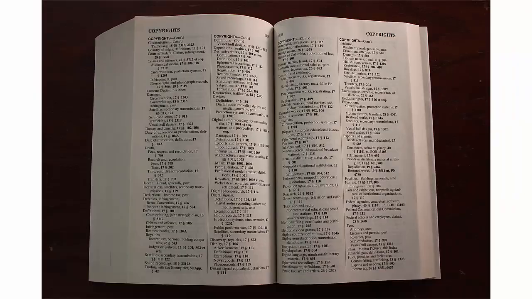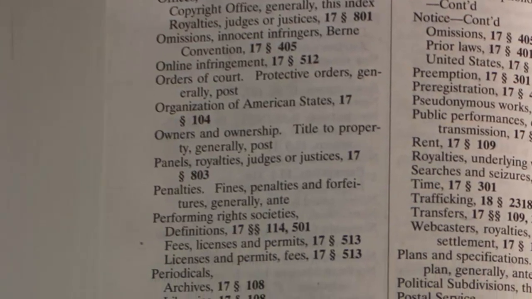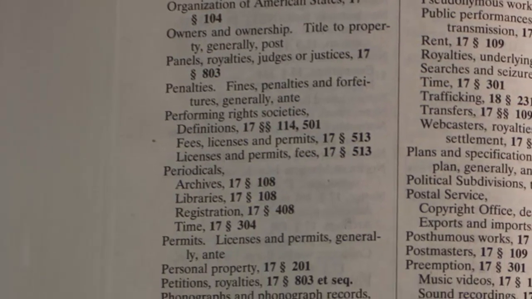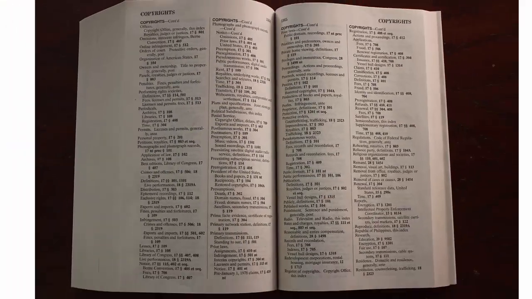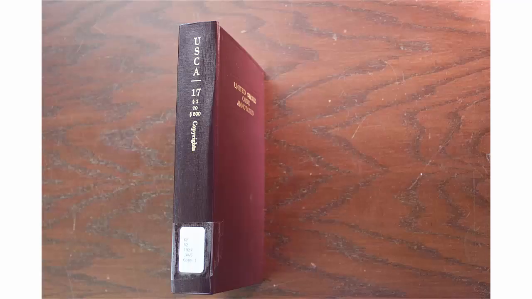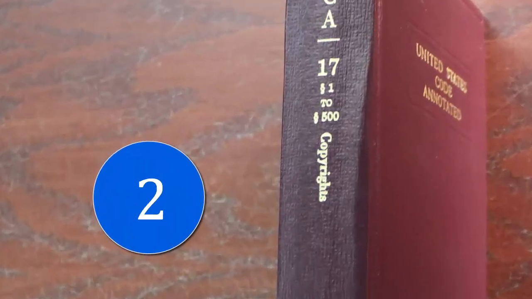But I also want to go for the bullseye here and just look for parody under copyright, and it's not there. So this gets us to step 2. We now know that there's really only one section on fair use, and that would be Title 17 107. So we'll go to step 2, and we'll pull the volume that has Title 17.